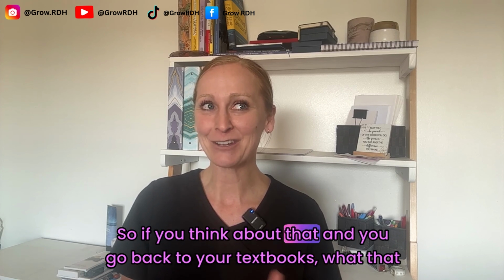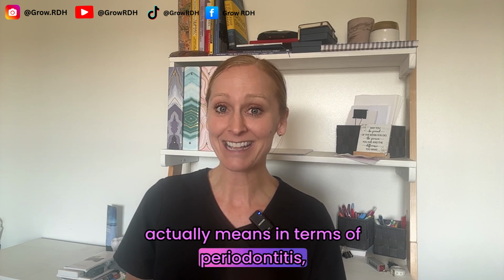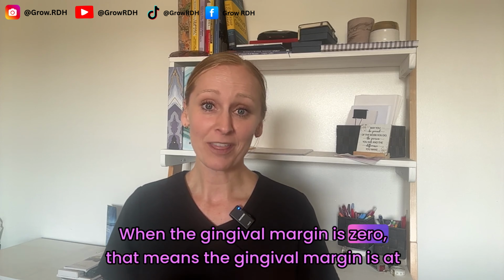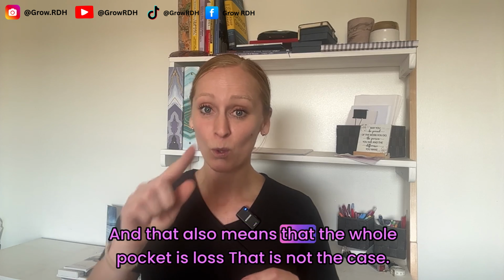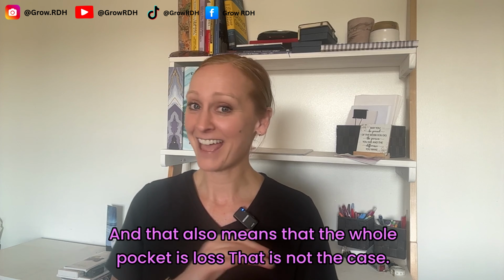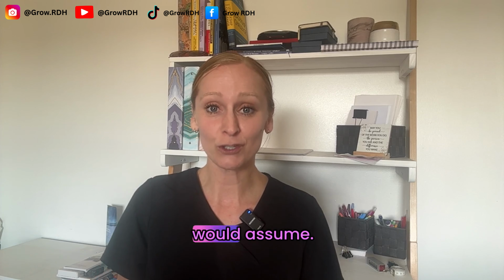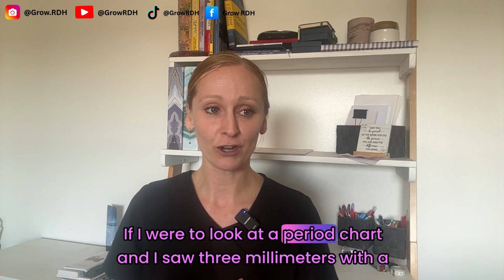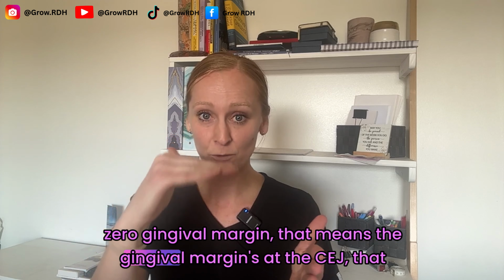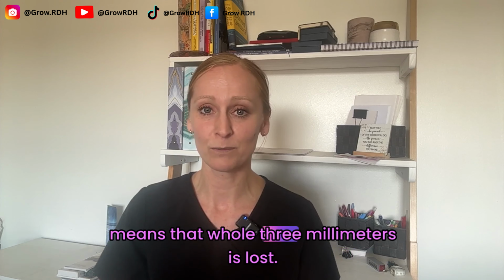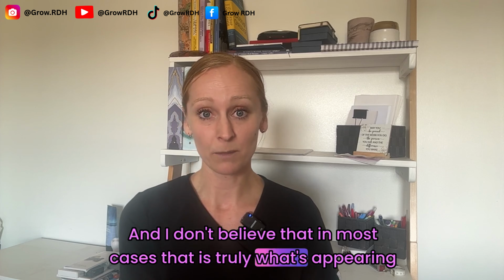So if you think about that and you go back to your textbooks, what that actually means in terms of periodontitis, when the gingival margin is 0, that means the gingival margin is at the CEJ. And that also means that the whole pocket is lost. That is not the case. And if your perio chart is reflecting that, that is what you would assume. If I were to look at a perio chart and I saw 3 millimeters with a 0 gingival margin, that means the gingival margin's at the CEJ, that means that whole 3 millimeters is lost. And I don't believe that in most cases, that is truly what's appearing clinically.